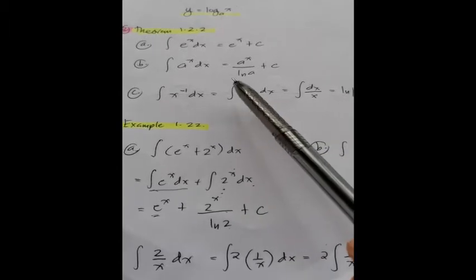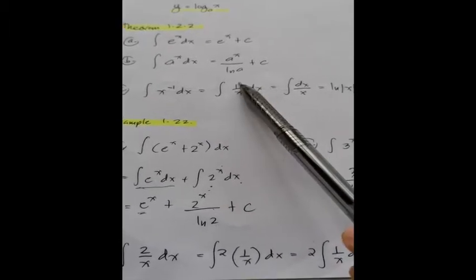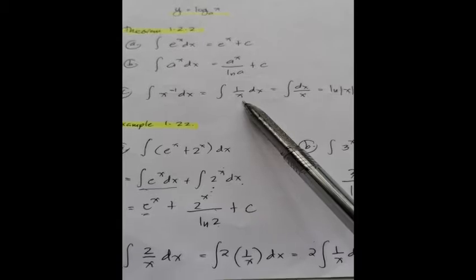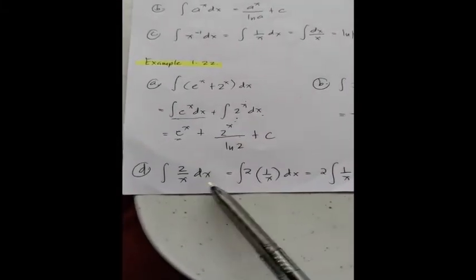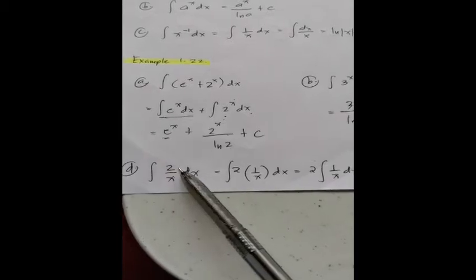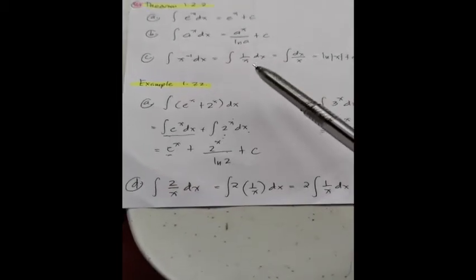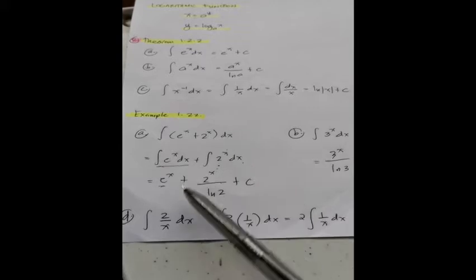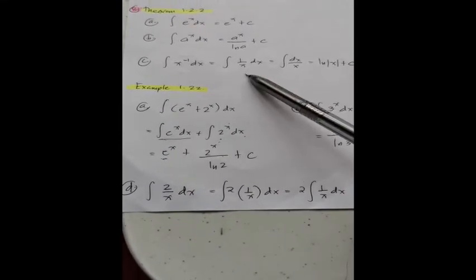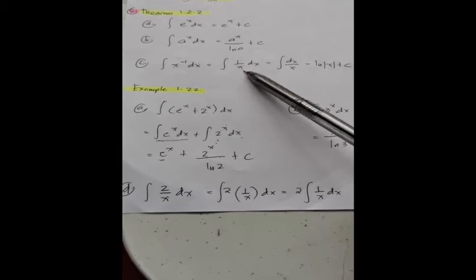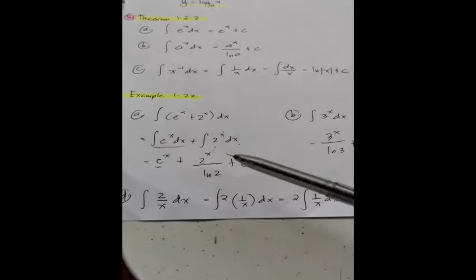Okay, so 1 over x, ibig sabihin 1 yung constant sa numerator and then x yung variable sa denominator. So dito kasi sa example letter D natin, para ma-apply natin yung theorem C na yan sa 1.2.2 is i-express muna natin na katulad nito. Kailangan 1 lang yung numerator natin, tapos sa denominator is the variable x.